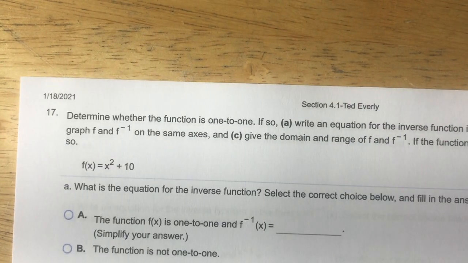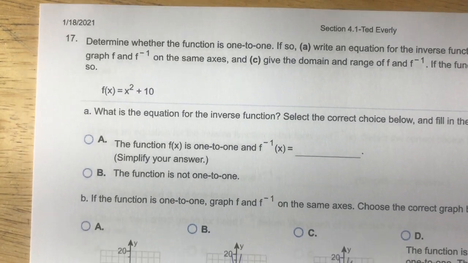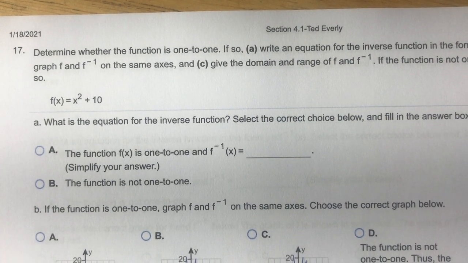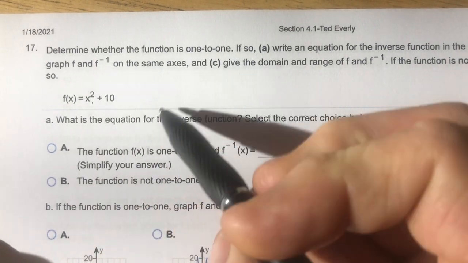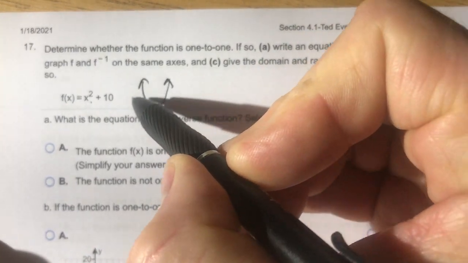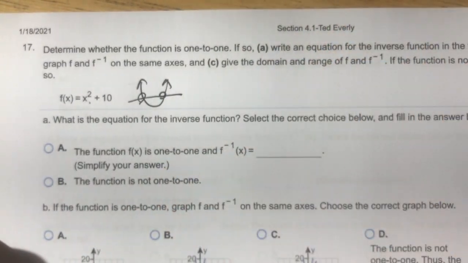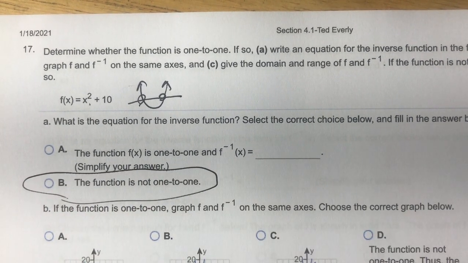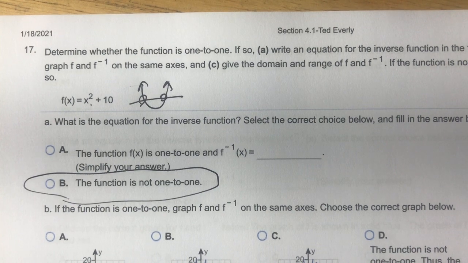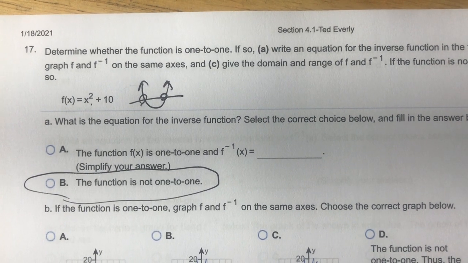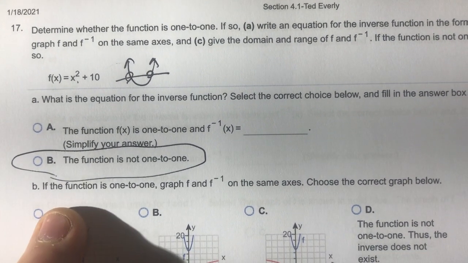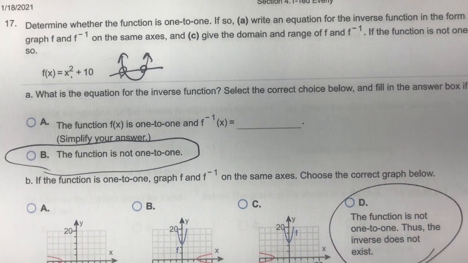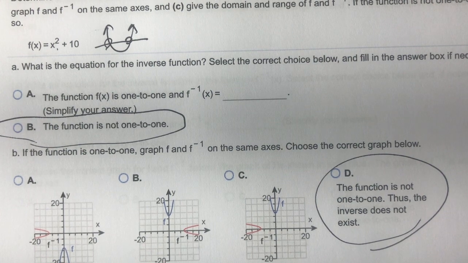Okay. Let's go to this one, number 17. Determine whether the function is 1 to 1. If so, oh, look here. It's x squared. It's quadratic. So see, it's going to do this, and it's not 1 to 1. It fails the horizontal line test. So it's not 1 to 1. So this is B. Graph it. Well, right here, the function is not 1 to 1, so you can't do it.